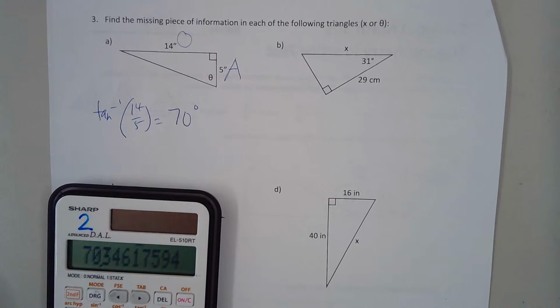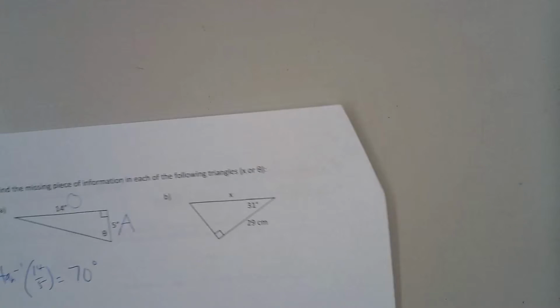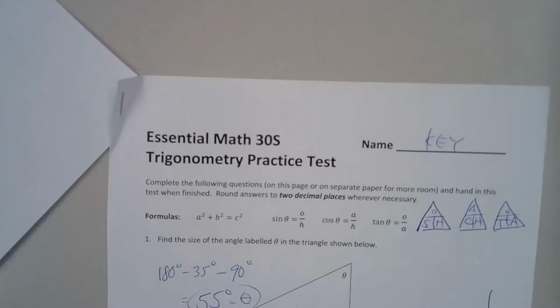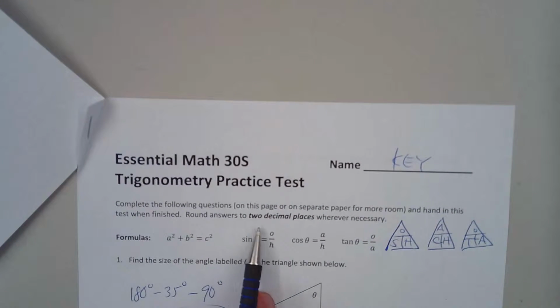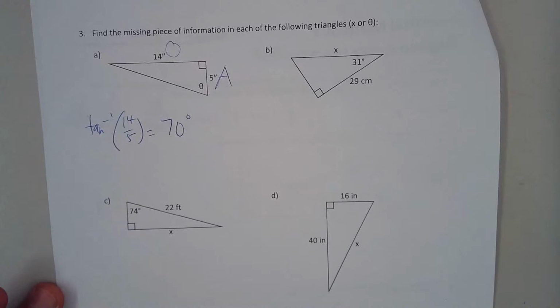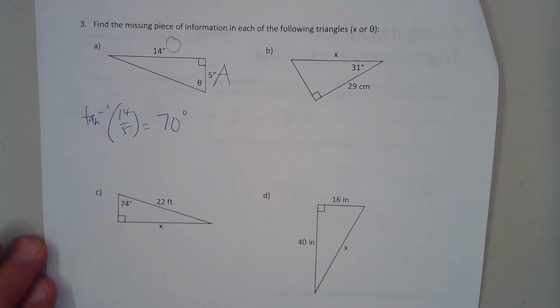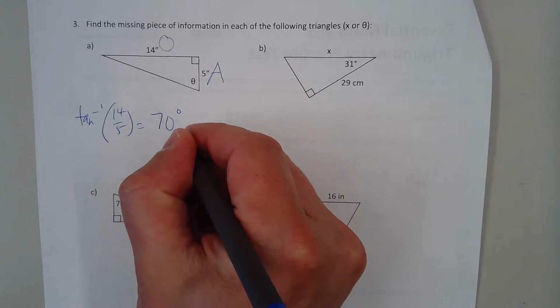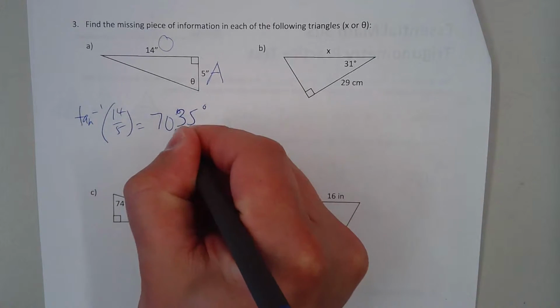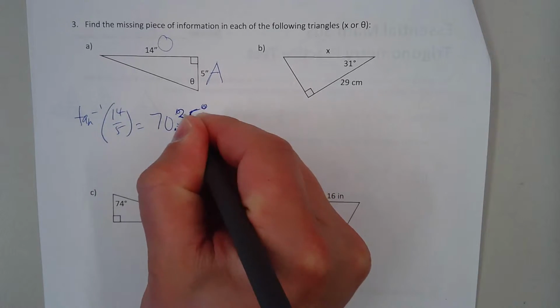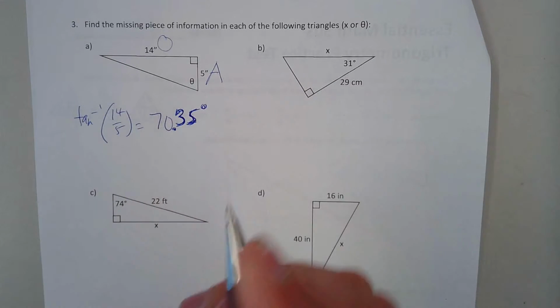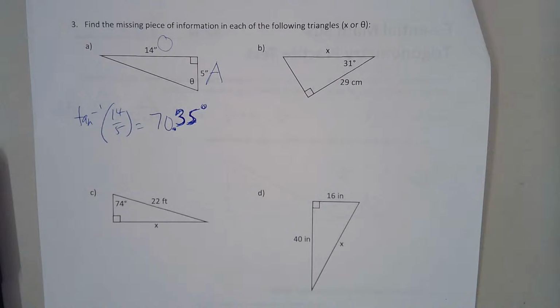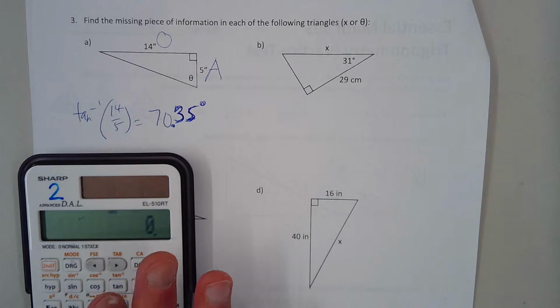Did it say that? Oh, let's check it. Let's see here. Round answers to 2 decimal places. All right, let's do that. Bonus mark for you reading the instructions at the beginning there. Far be it from me to do it. 70.35 degrees. It's a little odd. Normally, they would say for angles, just go to the nearest degree, but it doesn't matter. I'm not a stickler for those things. I just want to know that you got the math right.